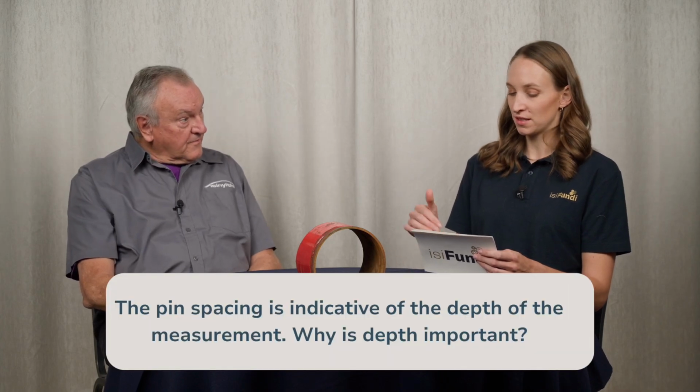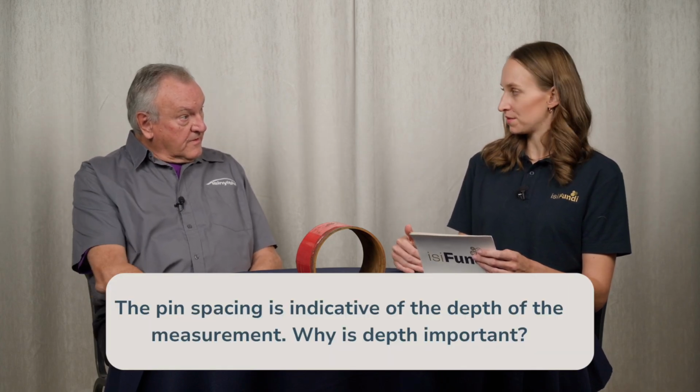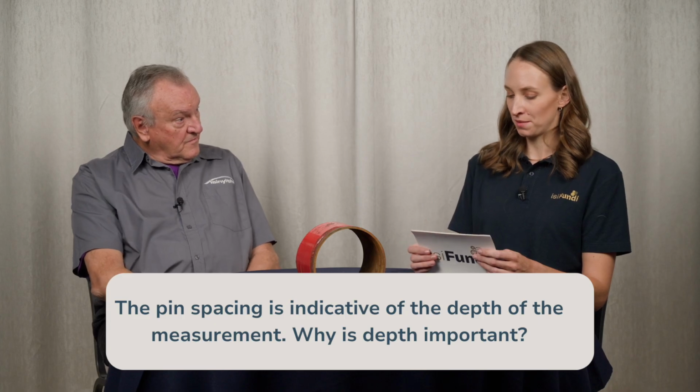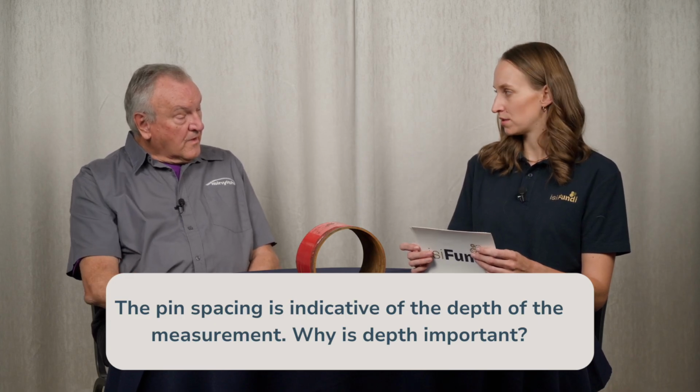Right. You indicated that the pin spacing earlier is indicative of the depth of the measurement. Yes. Where does the importance of depth come into play, and why is this important? Well, pipelines are buried at some depth below the ground. And typically the pipeline will have a meter cover over the top so that it doesn't get damaged by casual excavation. In fields, agricultural lands, road crossings and things like that, it can be buried even deeper.